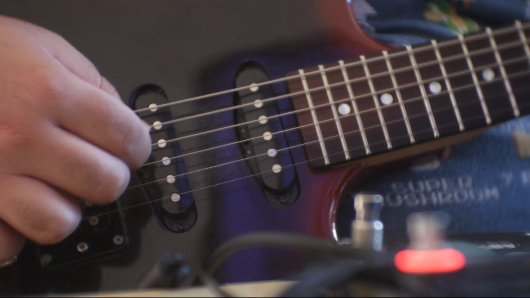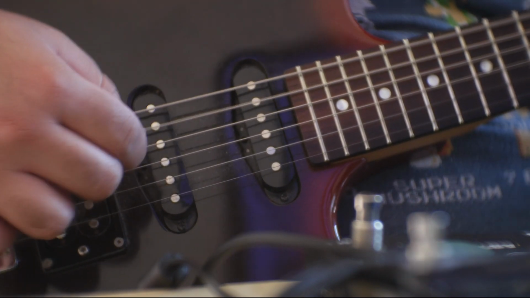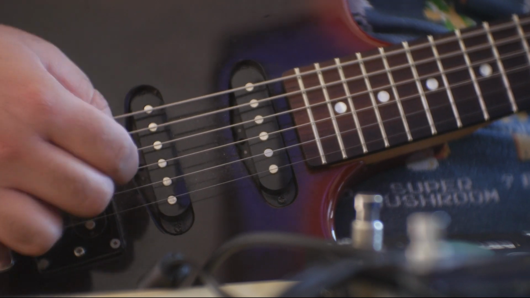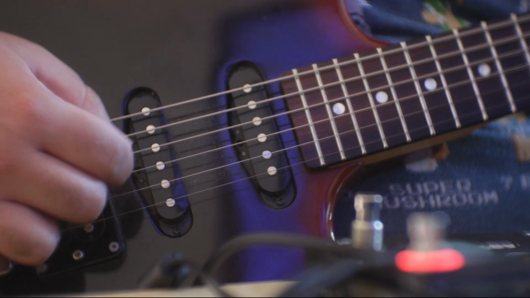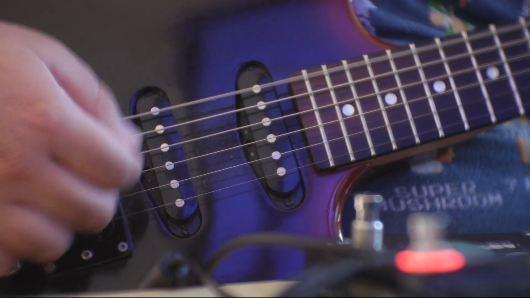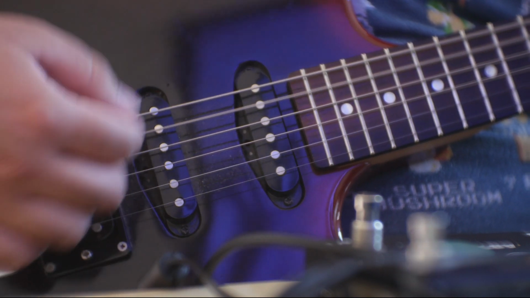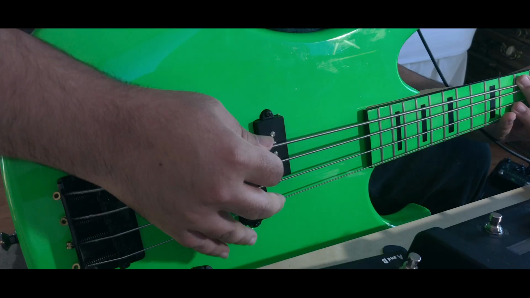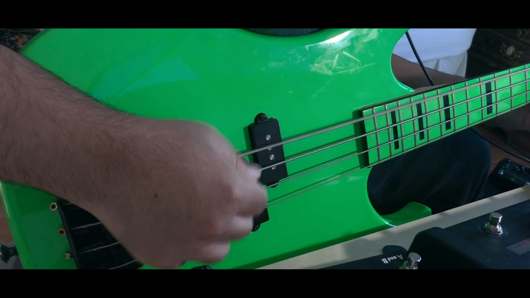Yeah, Amp Room is amazing. I'm blown away by how easy this has been to use. I'm not a big fan of computer modelers. My favorite one is probably Helix Native by Line 6. That is infinitely more complicated to use than this. Next to that, I really like the PRS collaboration with Waves.